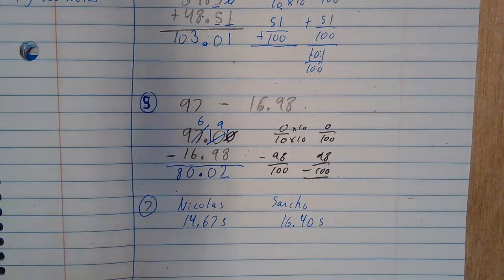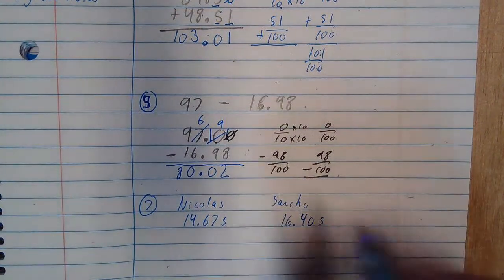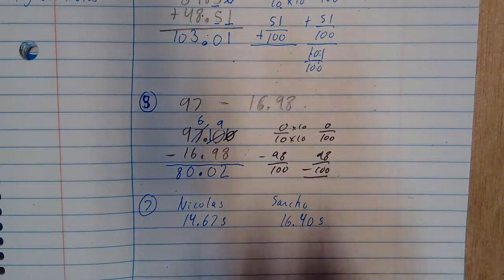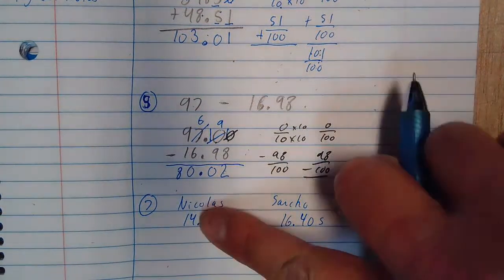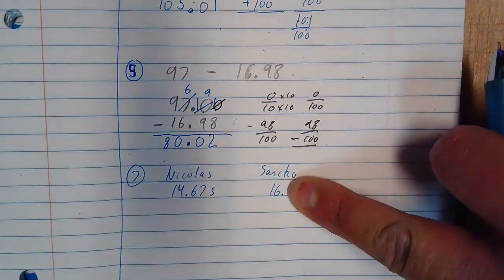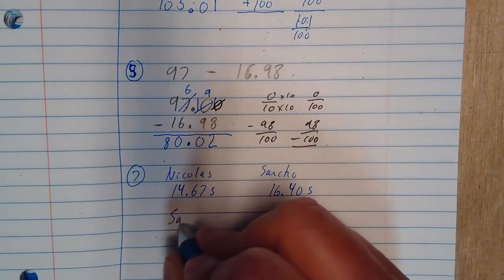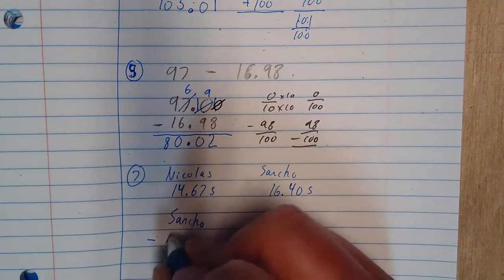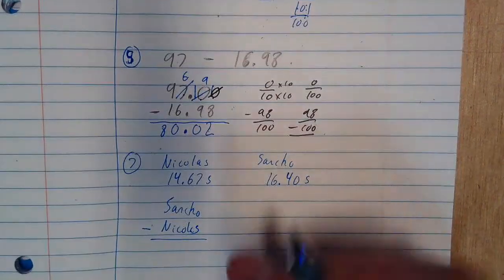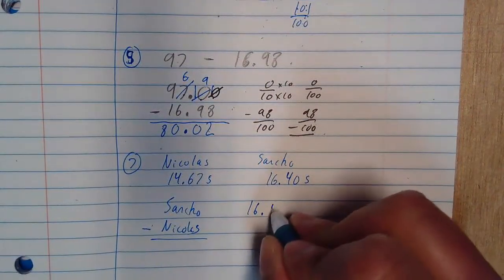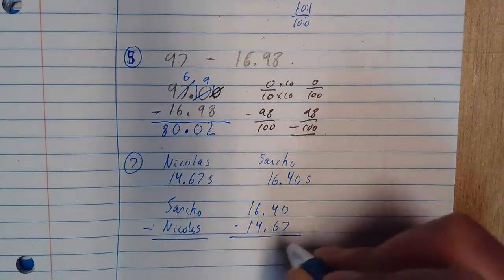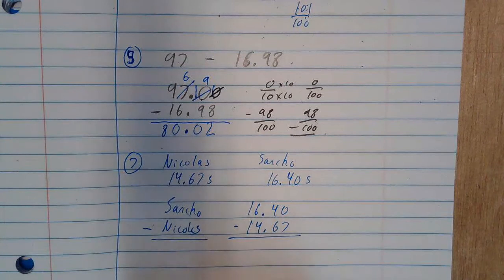Now, the word find the difference means you're going to have to subtract. You're like, but which one's bigger? Just in case you really get confused with those decimal numbers. Again, here we have 14. Here we have 16. You should understand that 16 is larger than 14. So it's Sancho minus Nicholas. All right, now Sancho is 16 and 40 hundredths minus 14 and 67 hundredths. Pretty basic, no big deal.